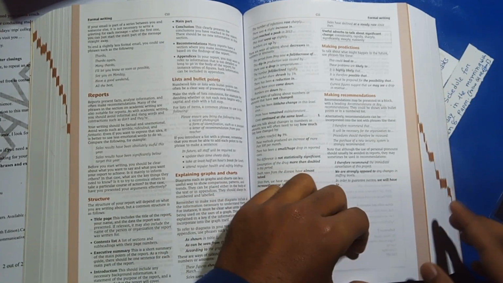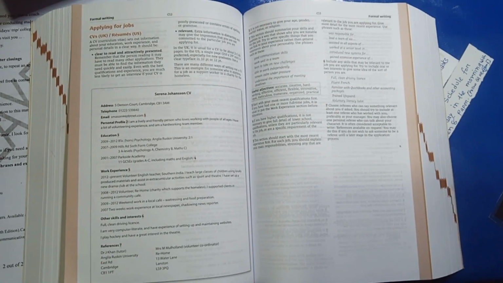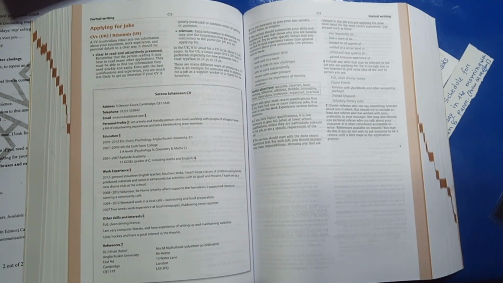given here. So for writing, it gives you a whole process of writing and some of the hints, some of the sentences and phrases that you can use in your writing that are very common.